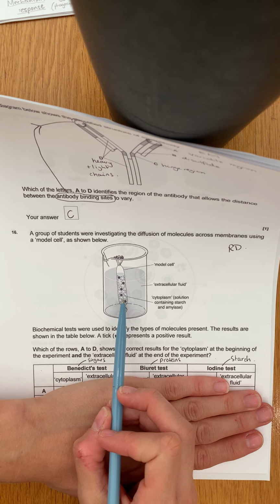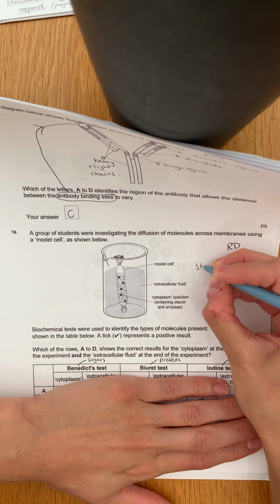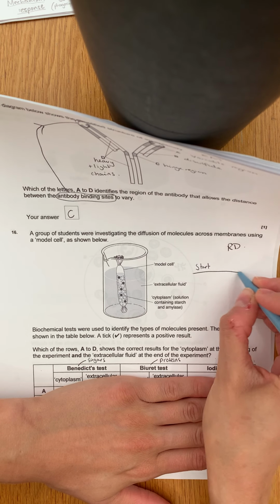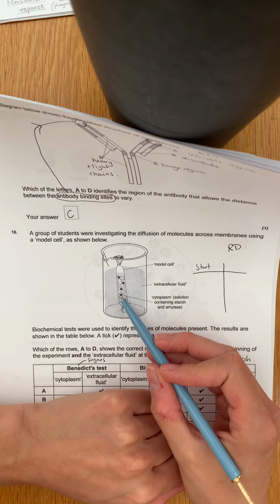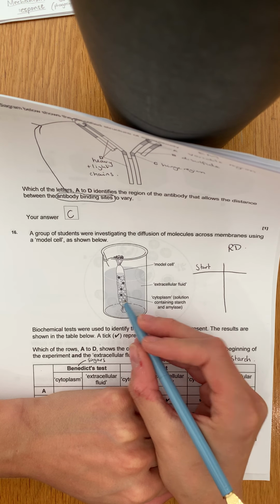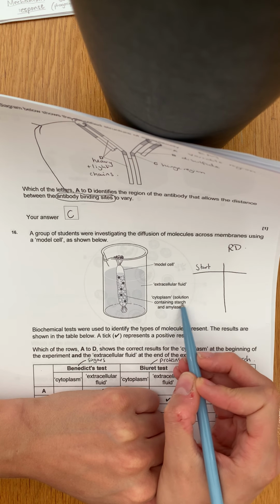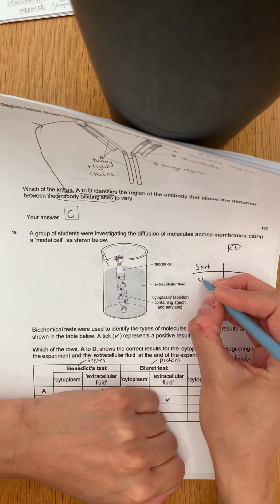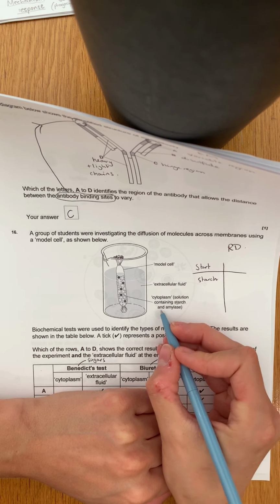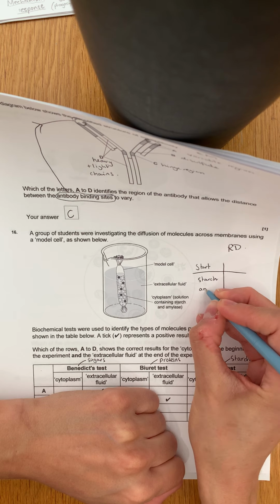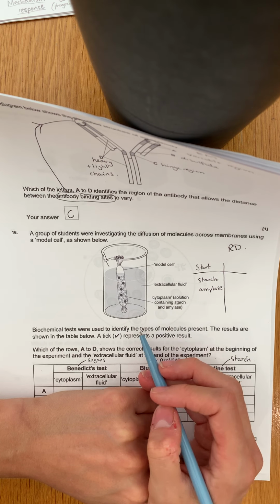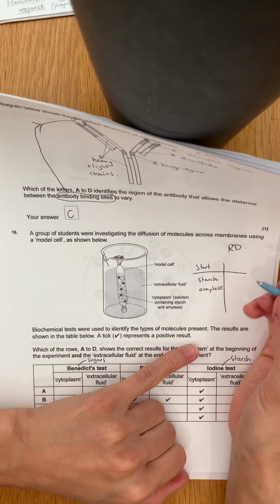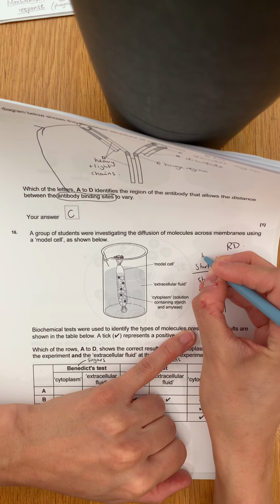So at the start, we're going to have inside our little cell, we've got starch, we've got amylase, and that's it. So this is for inside the cell.